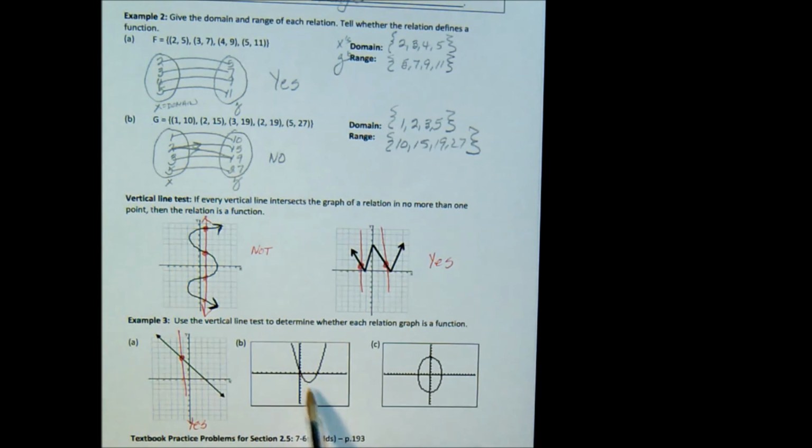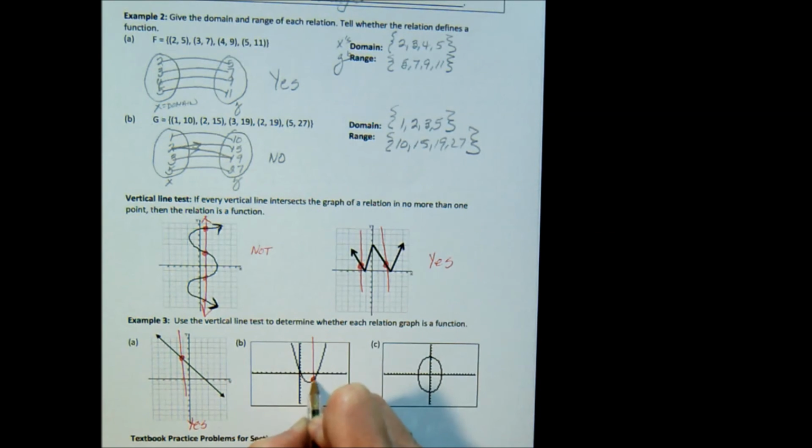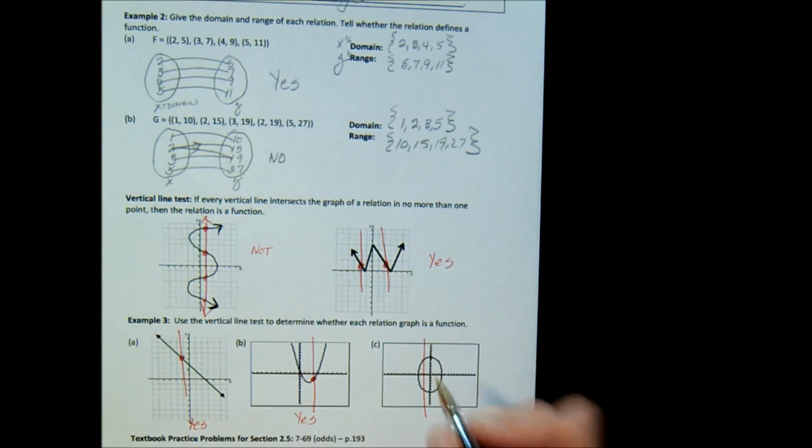And by the way, other than a vertical line, all straight lines would be functions. Let's look at this parabola. Drop a vertical line. For the vertical line test, it only crosses in one place. Yes, that is a function. This last one, when I draw a vertical line, it crosses in two places. So no, that is not a function.